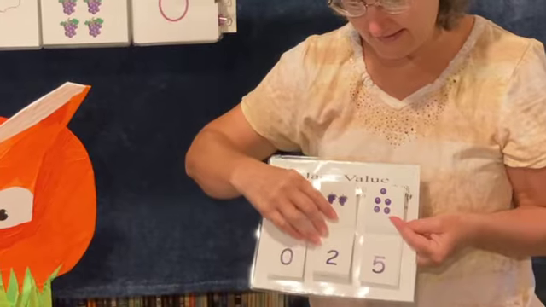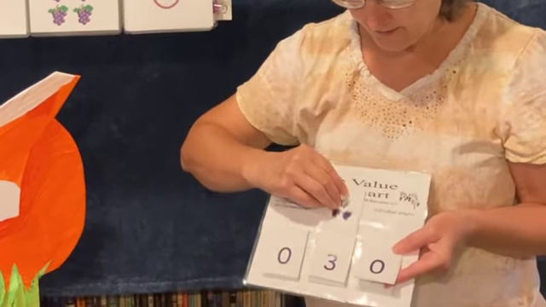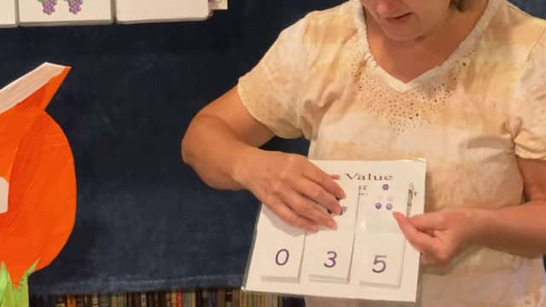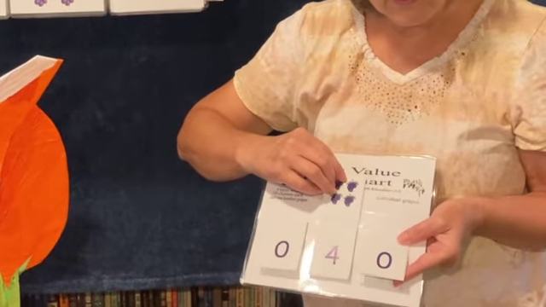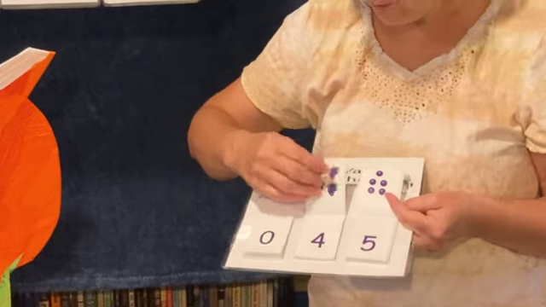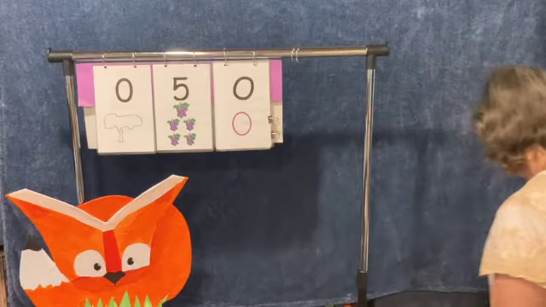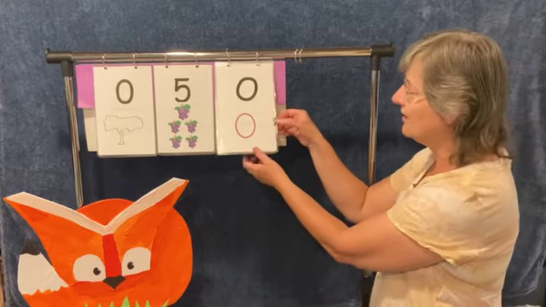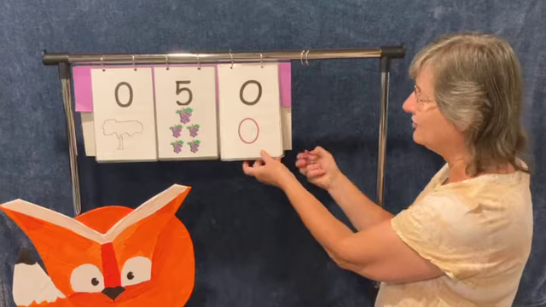20, 25, 30, 35, 40, 45, and so forth. You can also use this to count by 2s.